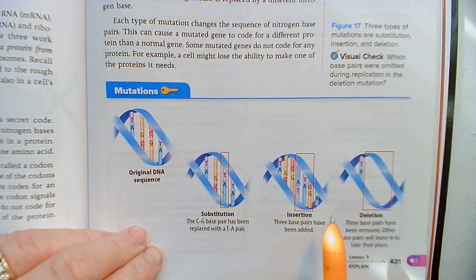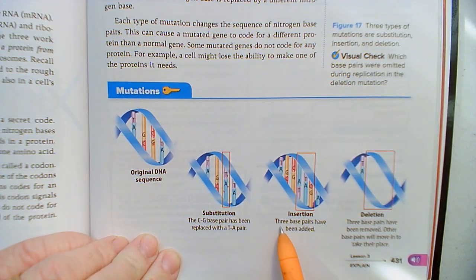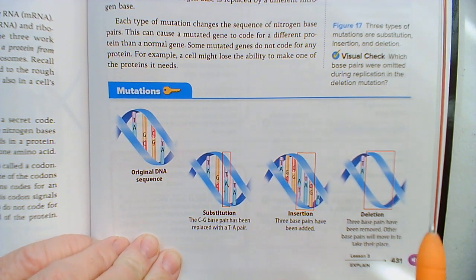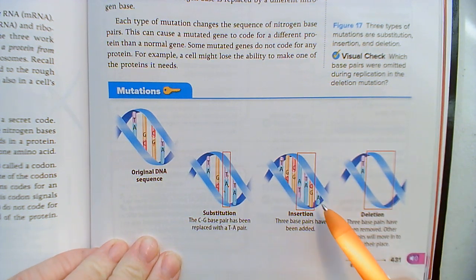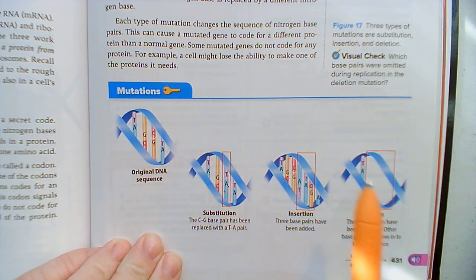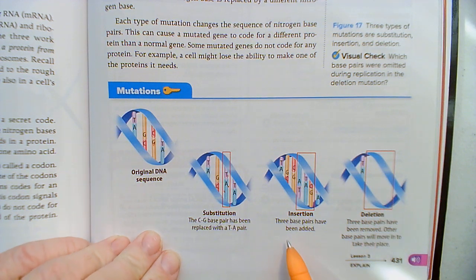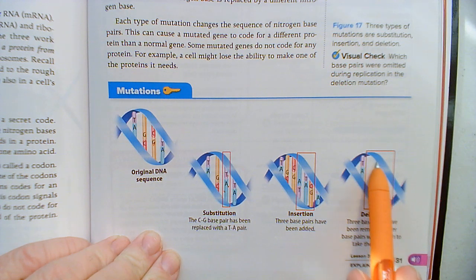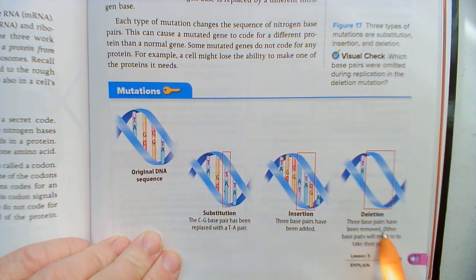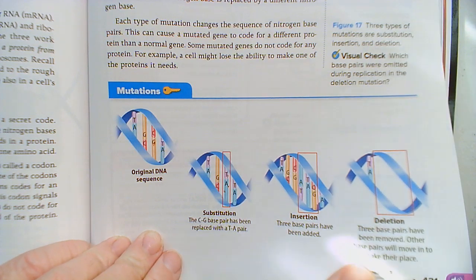Okay, so an insertion is when these base pairs have been added. So here's your CGA that was there originally, and now we have CGTAGA. So we added an extra TAG there. All right, and then for a deletion, pairs have just been taken away. So the 3 base pairs have been removed. Other base pairs will move in to take their place.